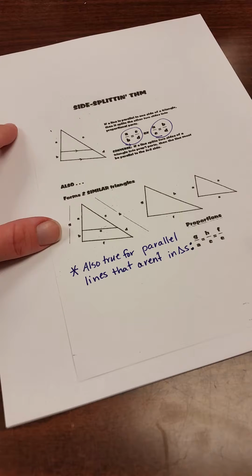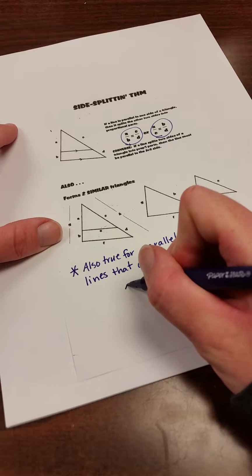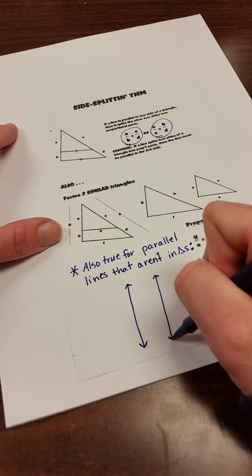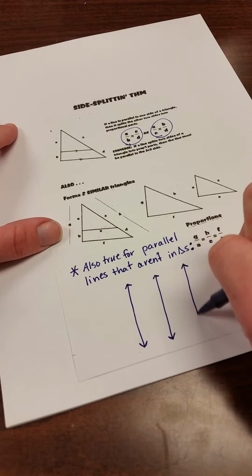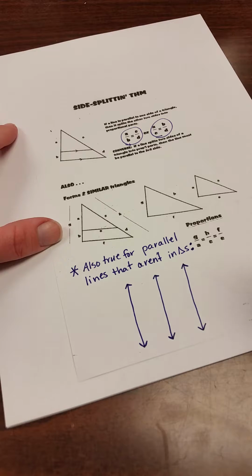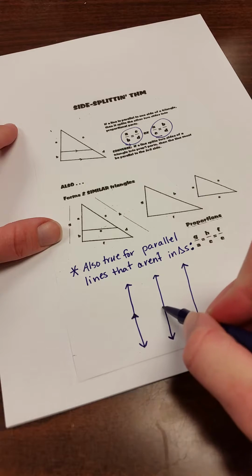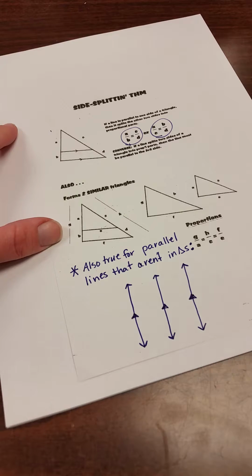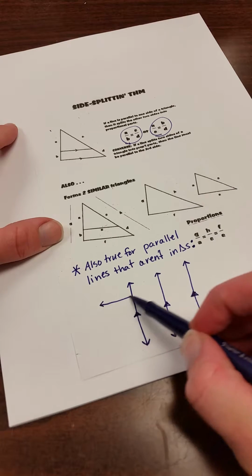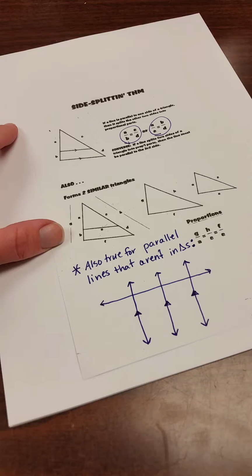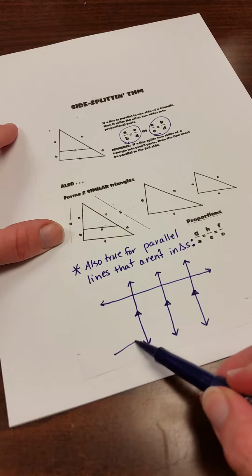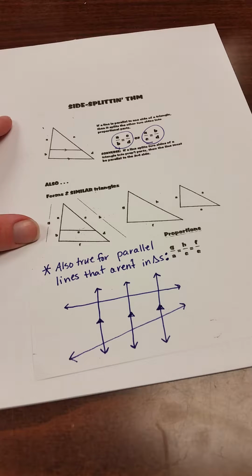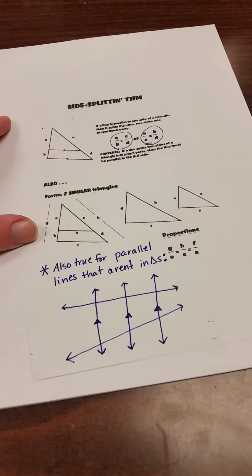So I want you to draw this picture. Draw 3 vertical parallel lines. Okay, we're going to put little arrows on them so that we know they're parallel. And then I want you to draw one line going across this way and another line going across this way. You can hit pause if you need more time to draw the picture.